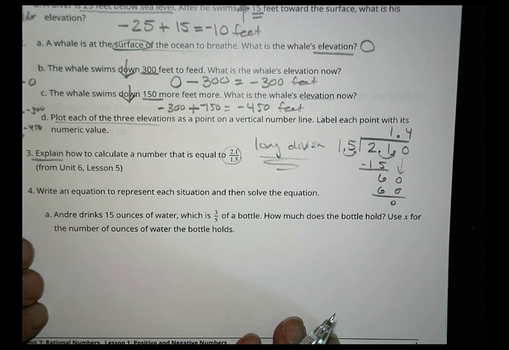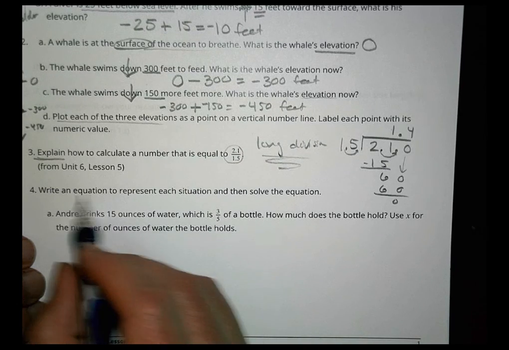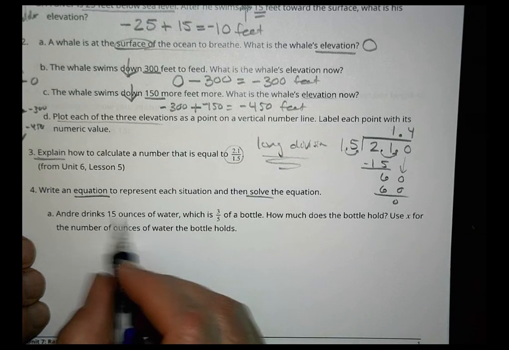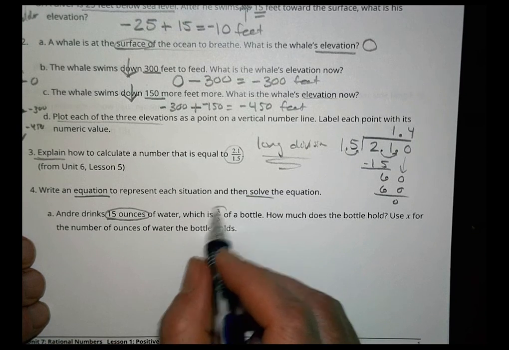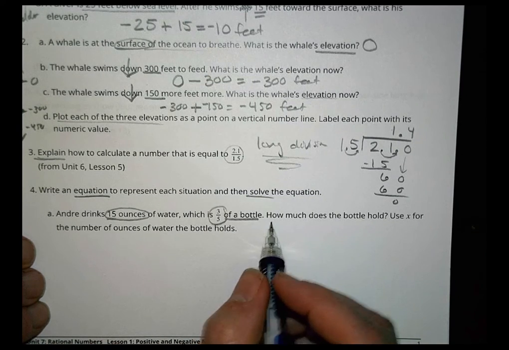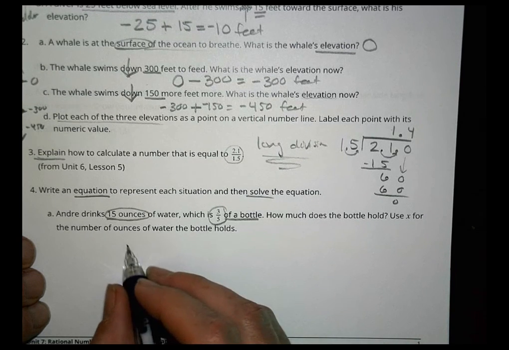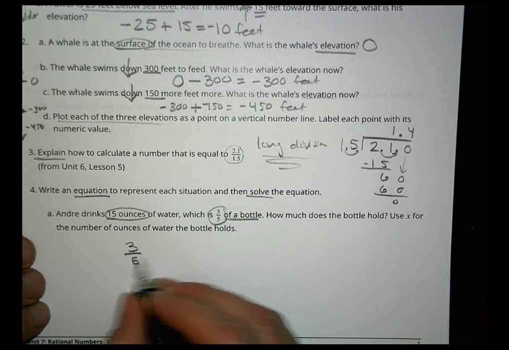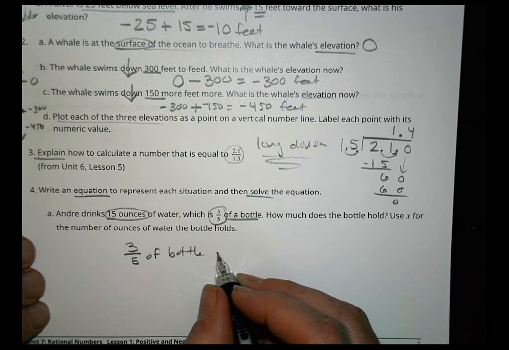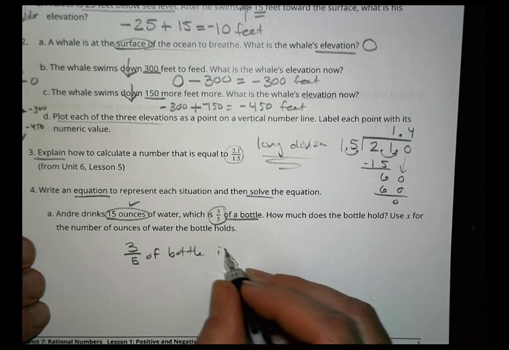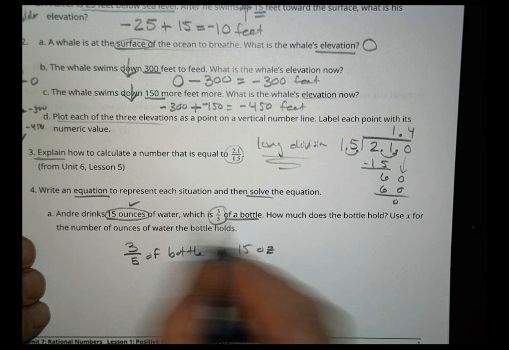Number 4. Write an equation to represent each situation, and then solve. Andre drinks 15 ounces of water, which is 3/5 of a bottle. How much does the bottle hold? So what do we know? That 3/5 of a bottle is 15 ounces. So 3/5 of the bottle is 15 ounces.